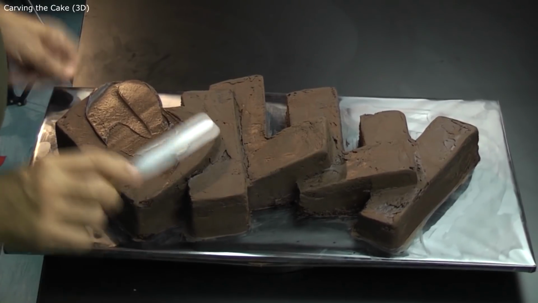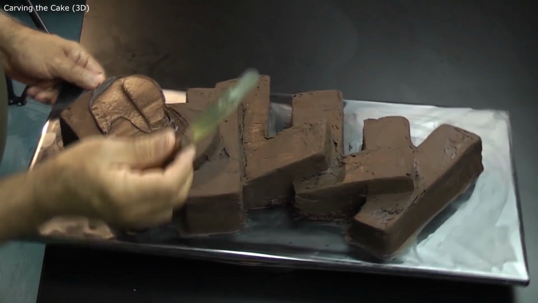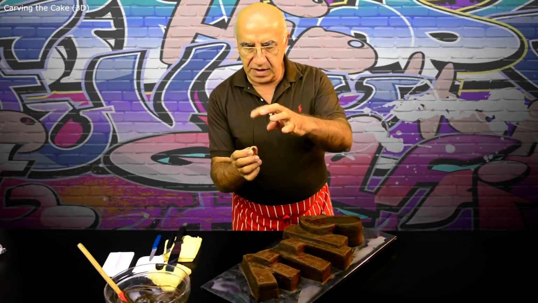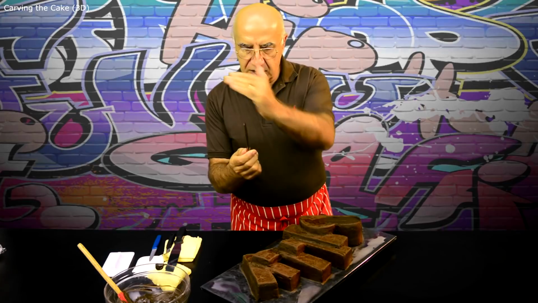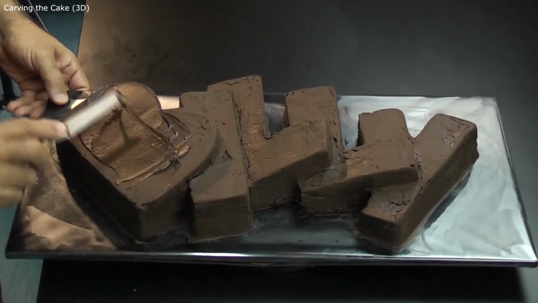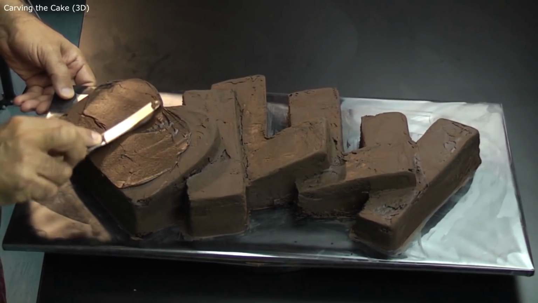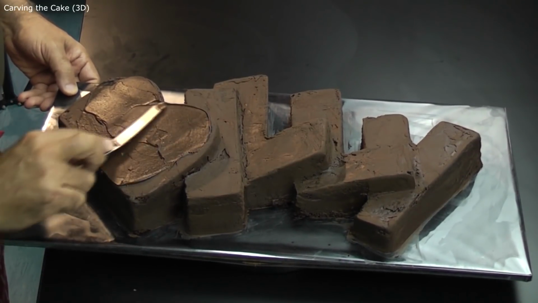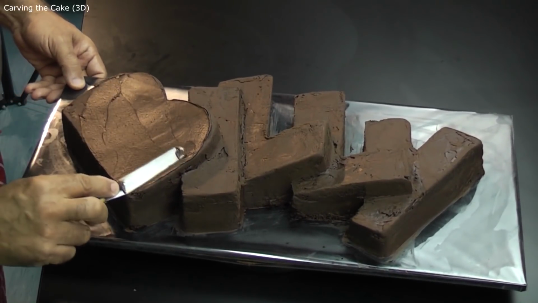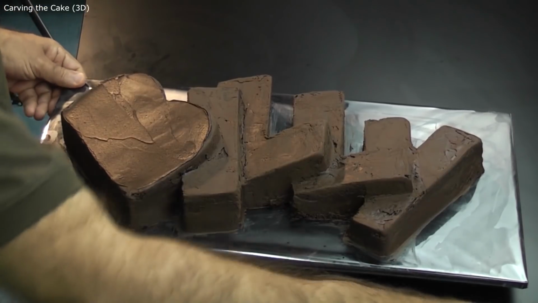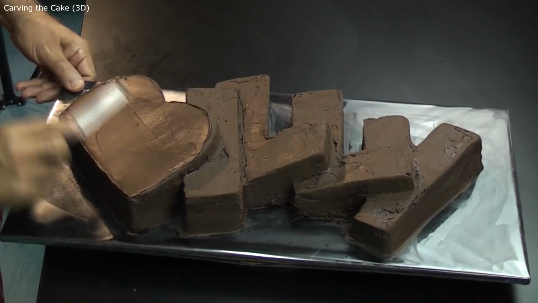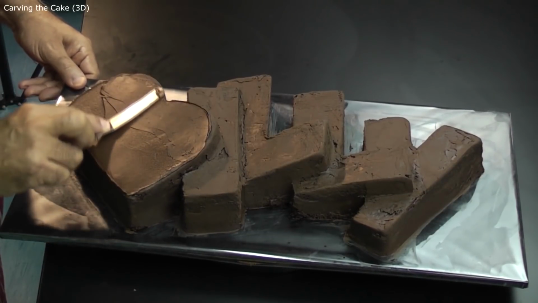try not to get ganache on the surface. I use that, you know that every palette knife has a bit of bend, so I use that this way on the surface. That's much better. I'm saying every palette knife, maybe not the new ones, but once the palette knife has been used, it's bent to one side somehow.